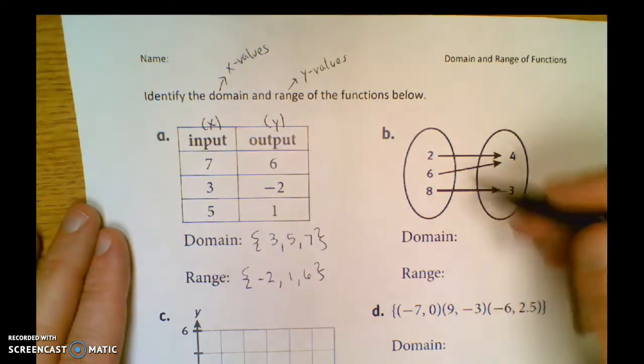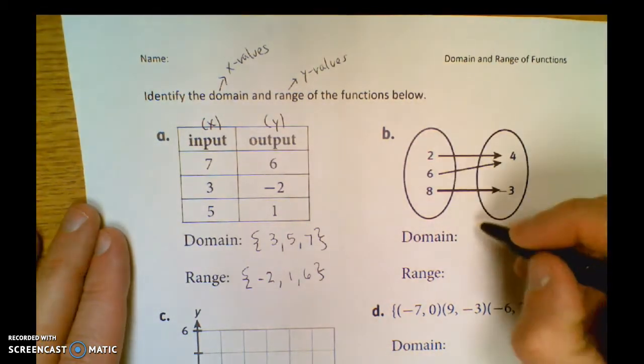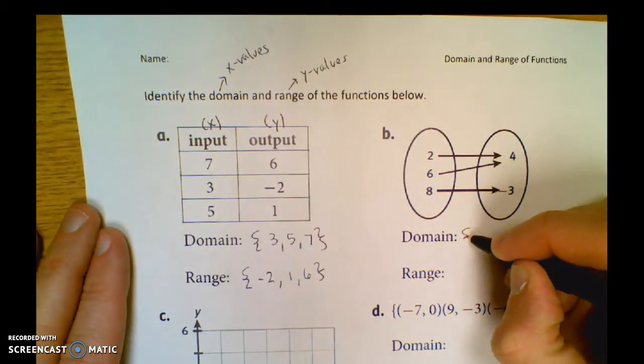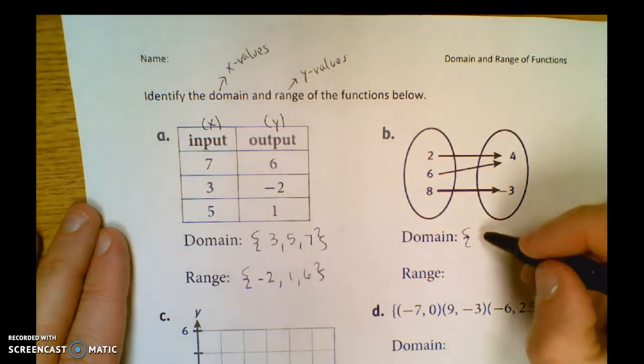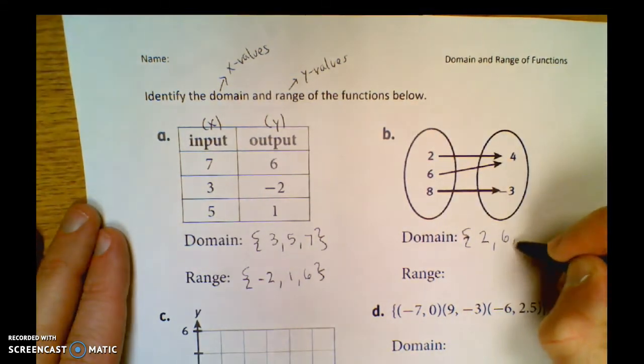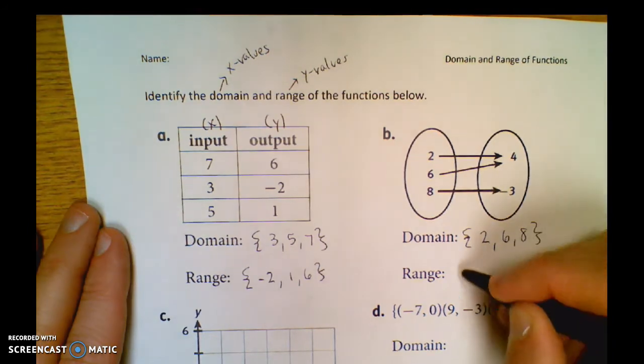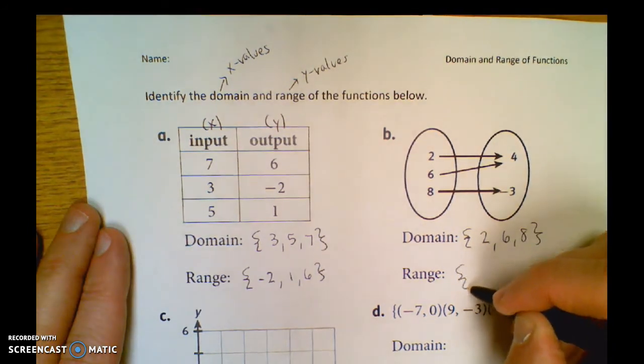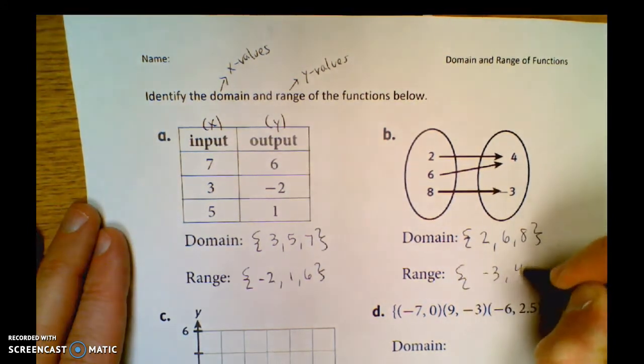Doing it again on my mapping diagram, domain is my input, so it's my first oval, so it's 2, 6, and 8. My range is my y values, -3 and 4.